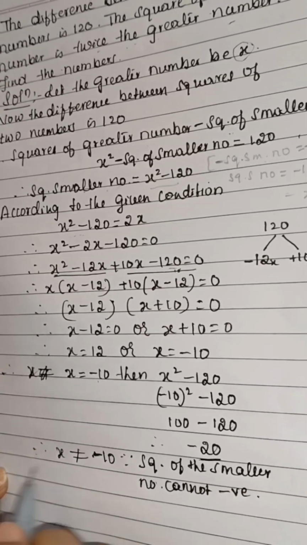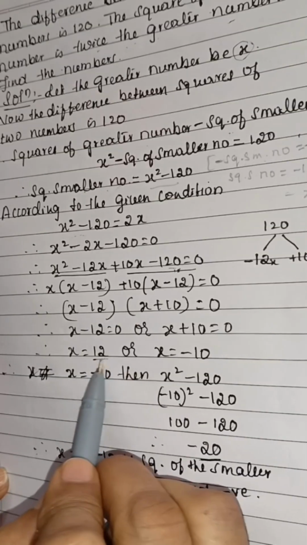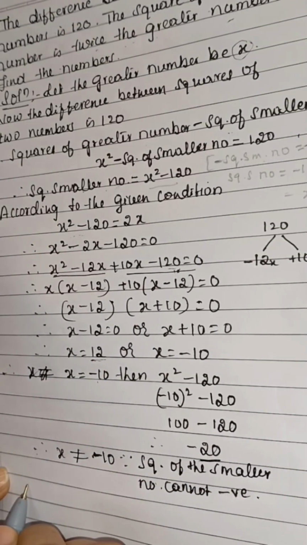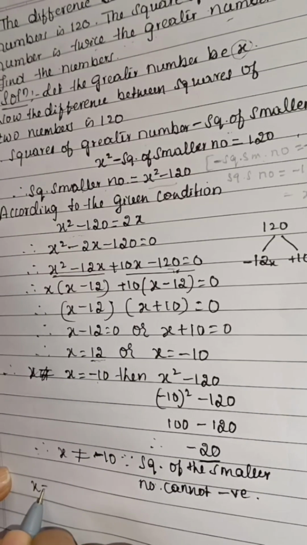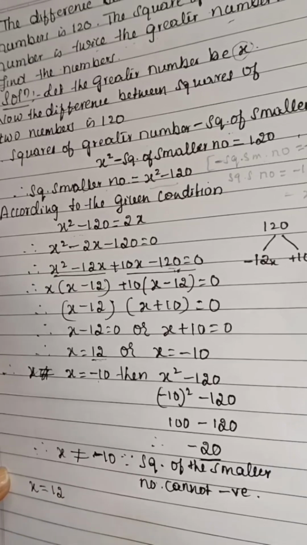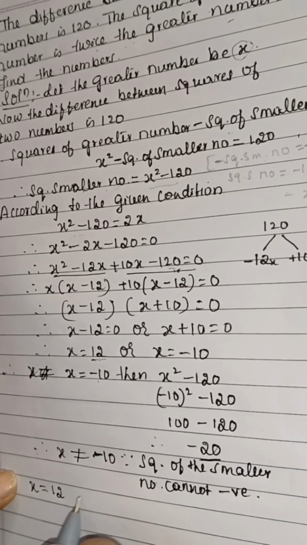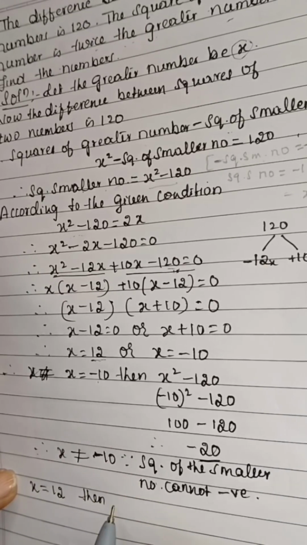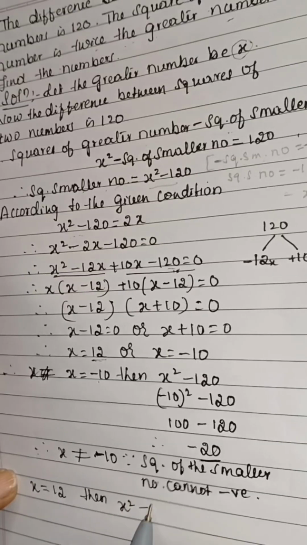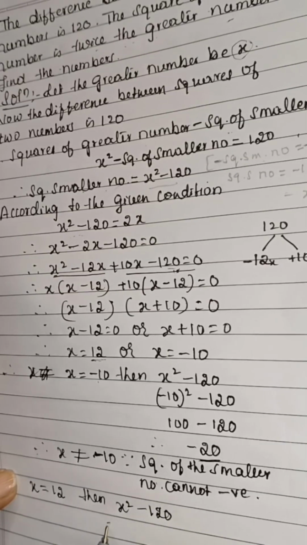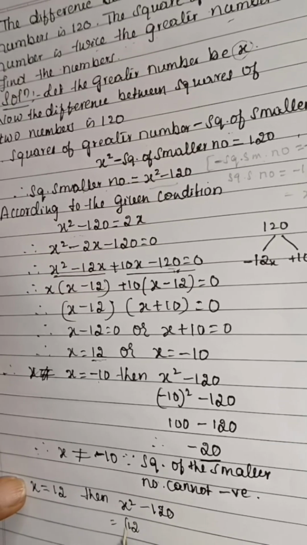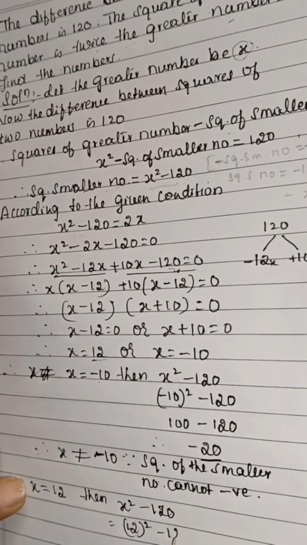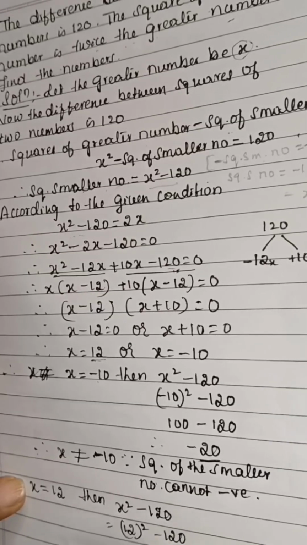Now let's take 12. Okay, x equal to 12. So then x square minus 120, that is 12 square minus 120. 12 twelves are 144 minus 120.